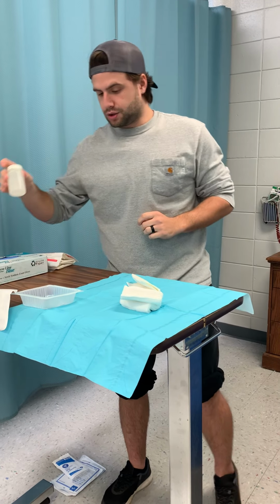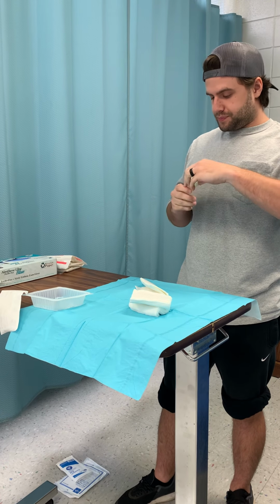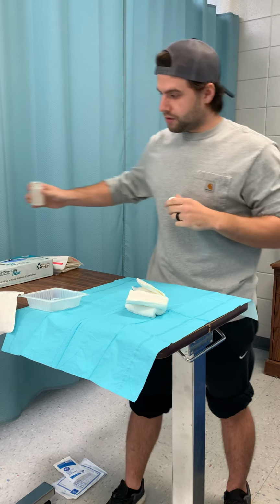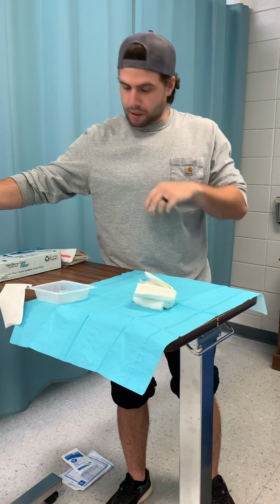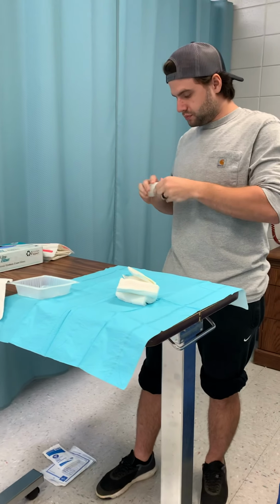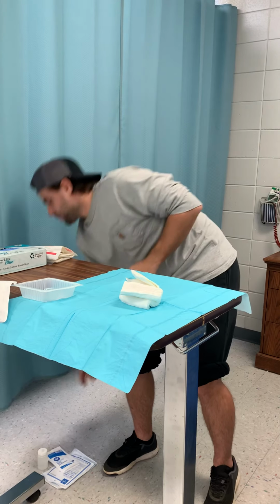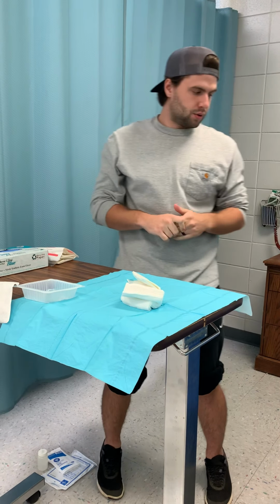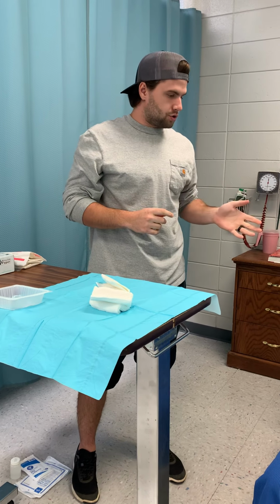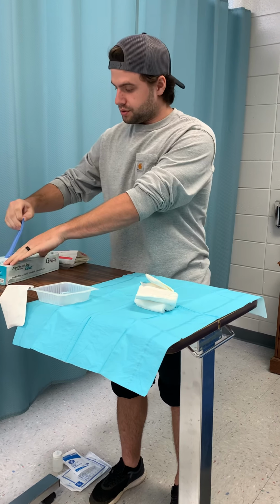Then I will take my solution and I would open it up. I would reach around the table with the label facing in my palm. I'll reach around the table, pour my solution in. Discard it. Then I will change the patient's dressing. I will perform hand hygiene, put gloves on.